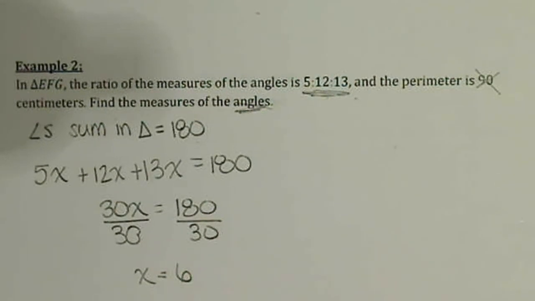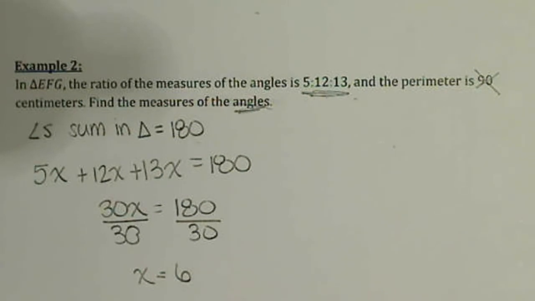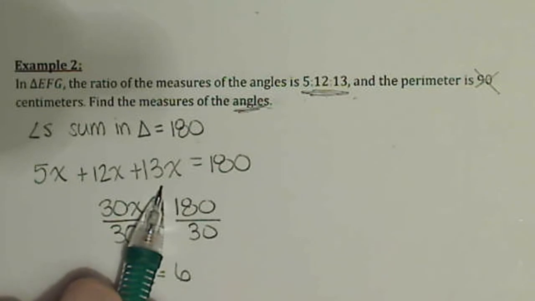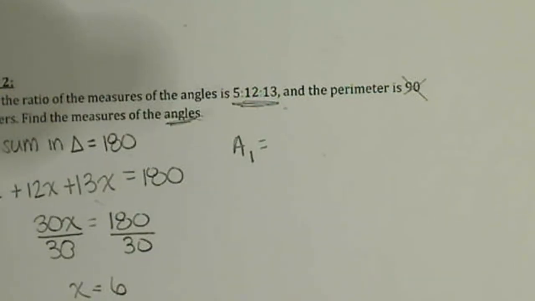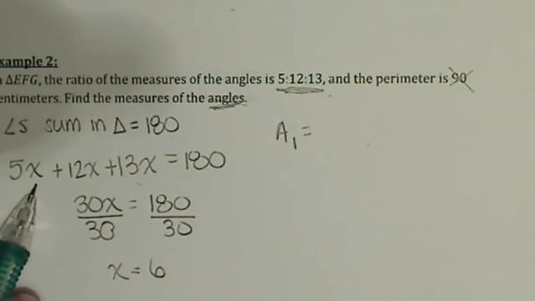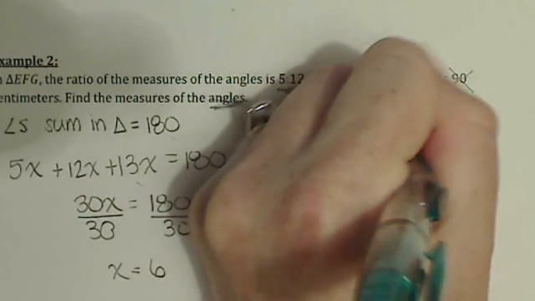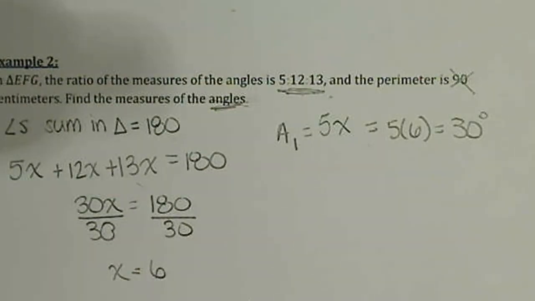And is that what we wanted to know? No, it tells you to find the measures of the angles. So that's where this might be new. We don't specifically know where these angles are or how big they are, but we do know that we have some information here because of their ratios. So we're just going to label angle 1, and we'll use this first one for angle 1. It's 5x. So substitute x in. It's 30 degrees.